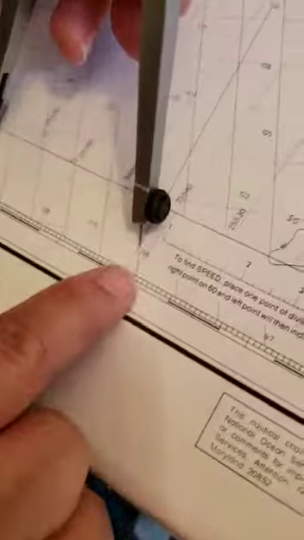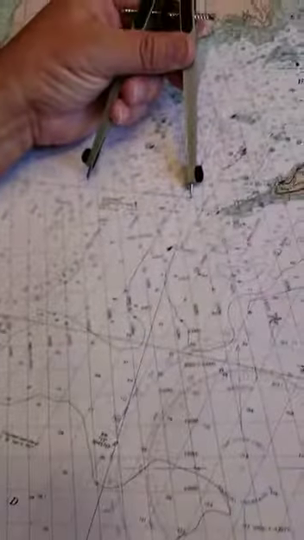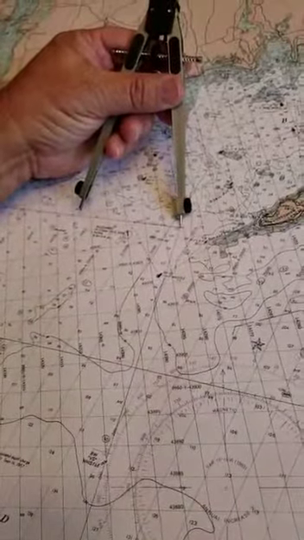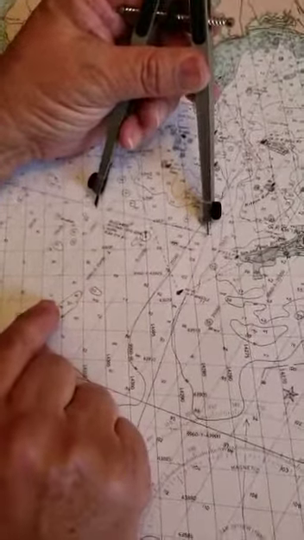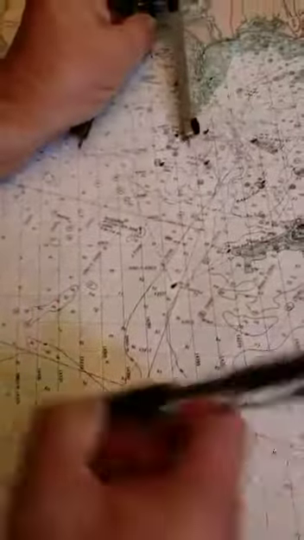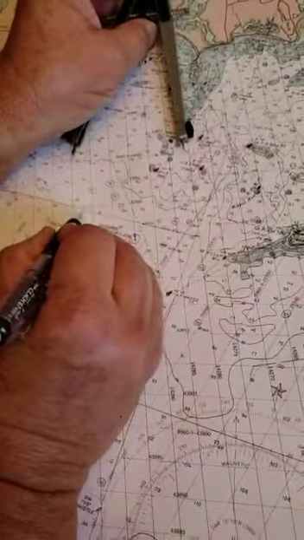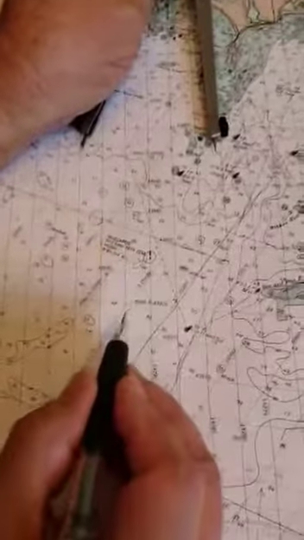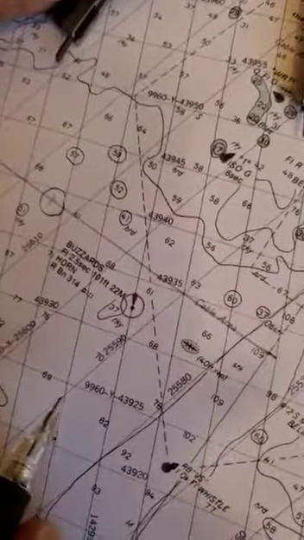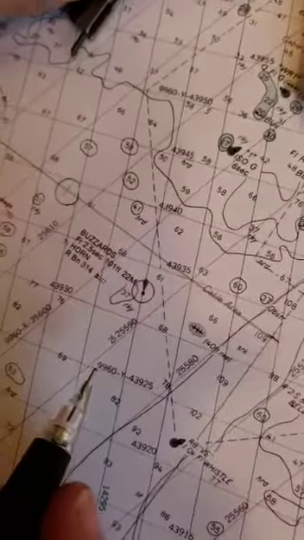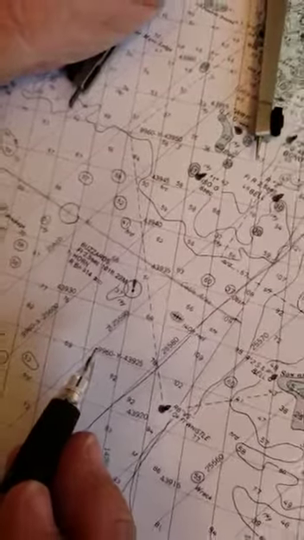Staying on that 71 degree line, slide it up to the mark I made and the line, and swing a little arc on that line. That is now our 41 degree, 24.3 minutes north, 71 degree, 04.2 minutes west.